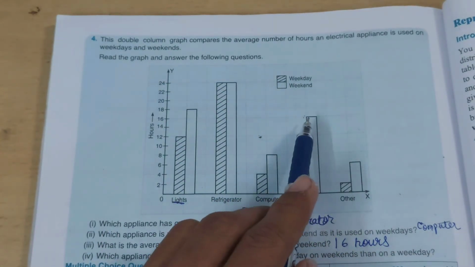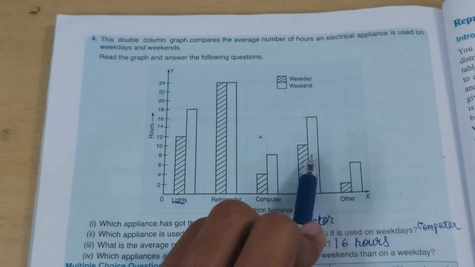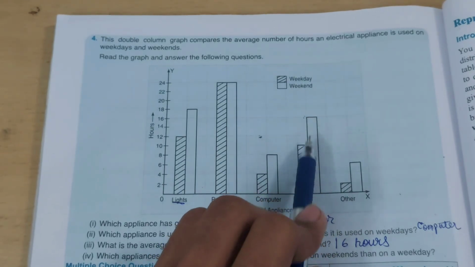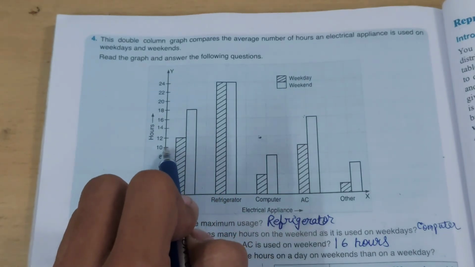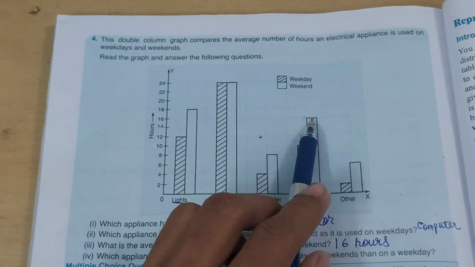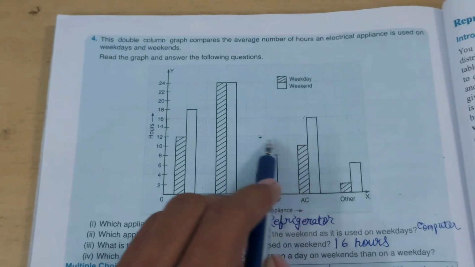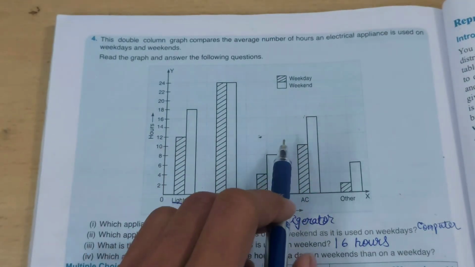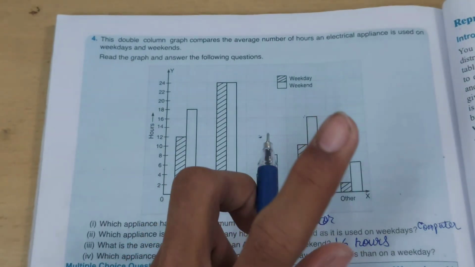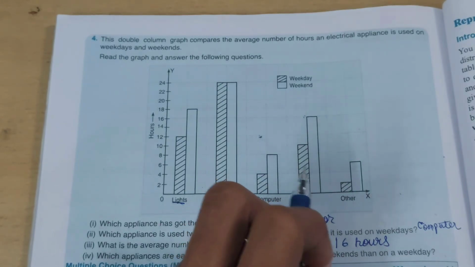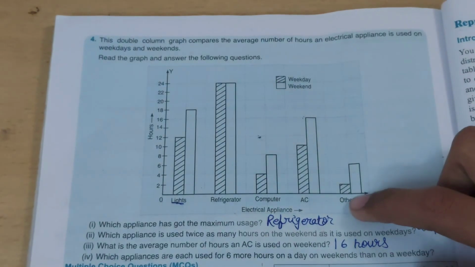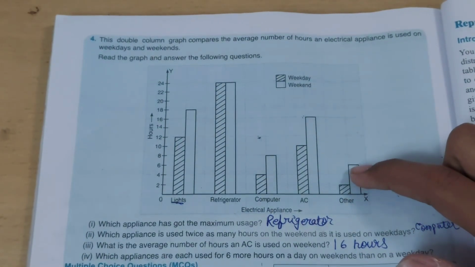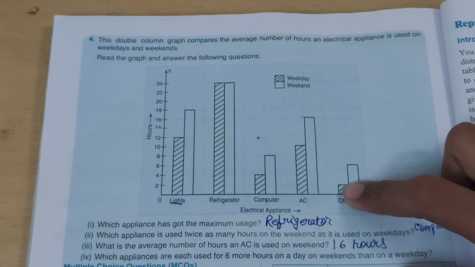And in the AC you can see it is being used for 16 hours on the weekend, and on the weekday the AC is being used for 10 hours. So their difference is also coming out to be 6 hours. That means it is used 6 hours more on the weekend. So two appliances now, and the other appliances, let's see. Others are used for 6 hours on weekend and 2 hours on weekday.